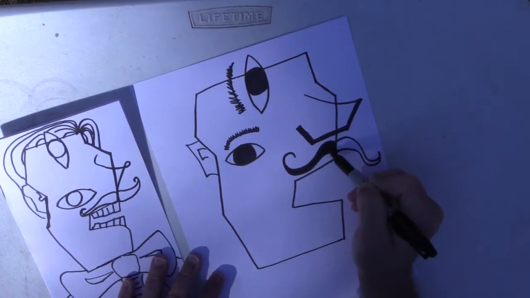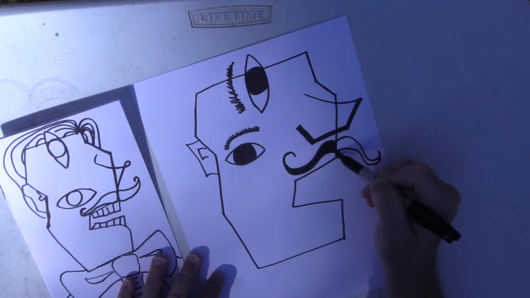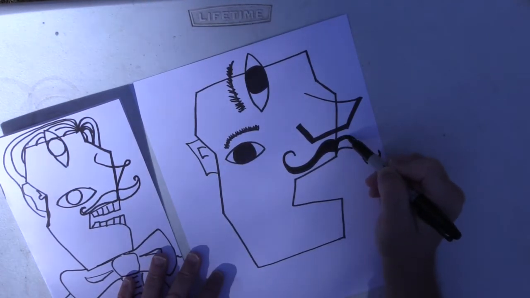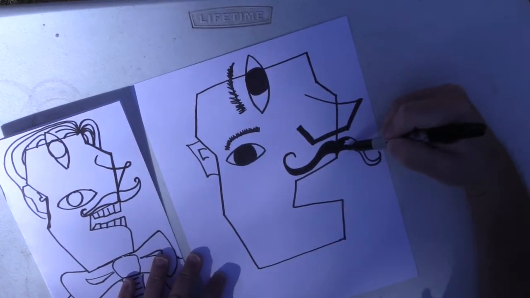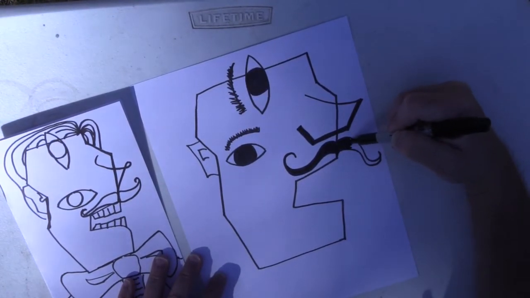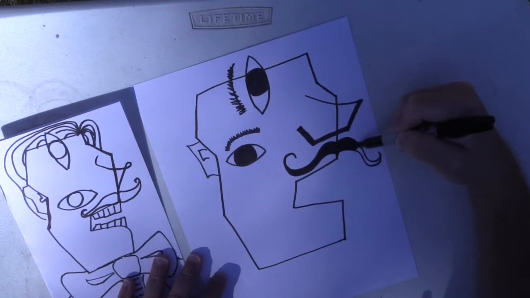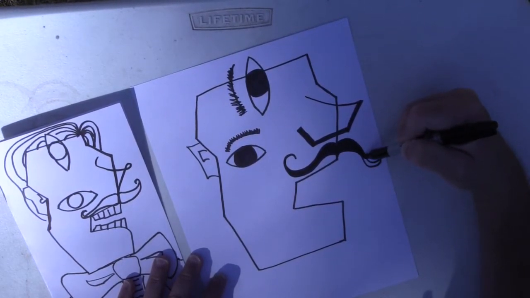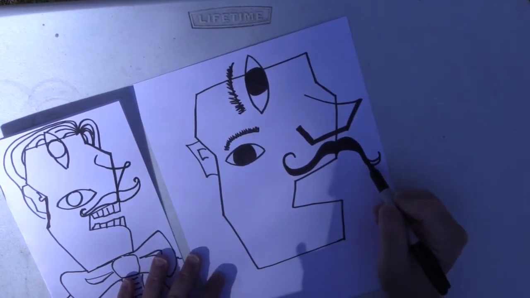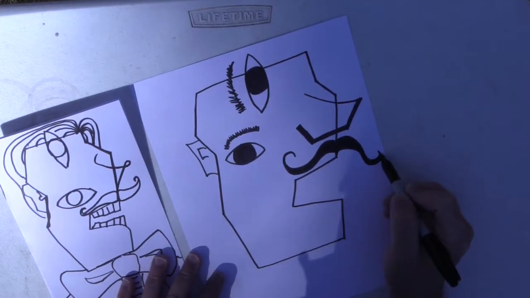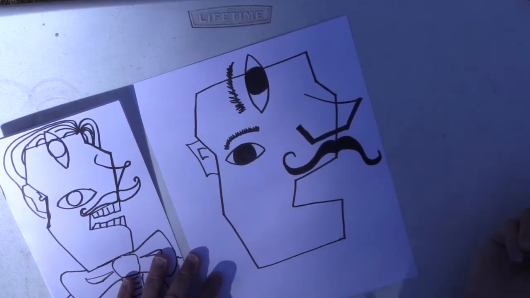Now you know what we didn't do? We didn't name them. So I'm gonna give this guy a name. I'm gonna call him Hortense. I like that name, Hortense. I don't know how you spell it. H-O-R-T-E-N-C-E maybe? Okay.